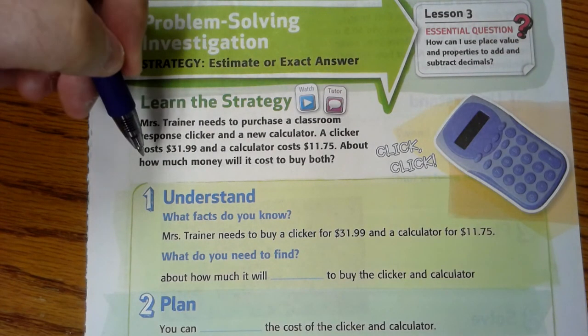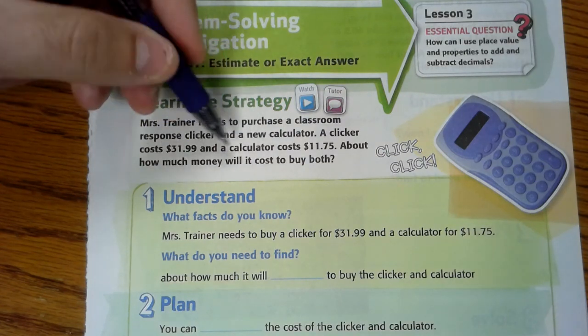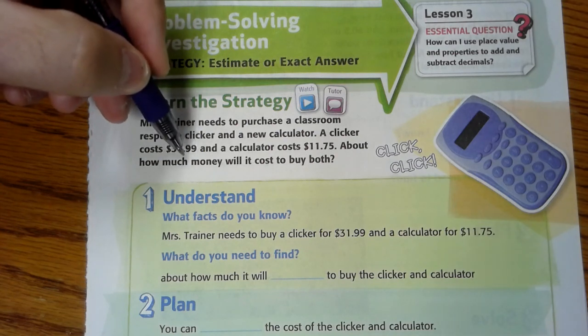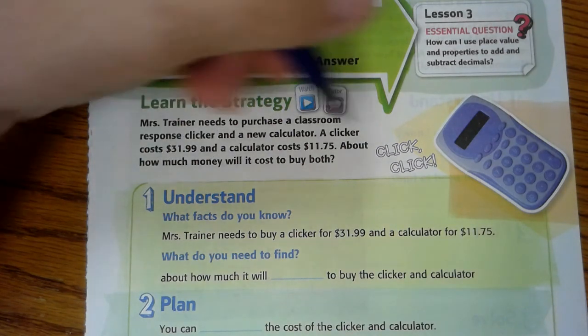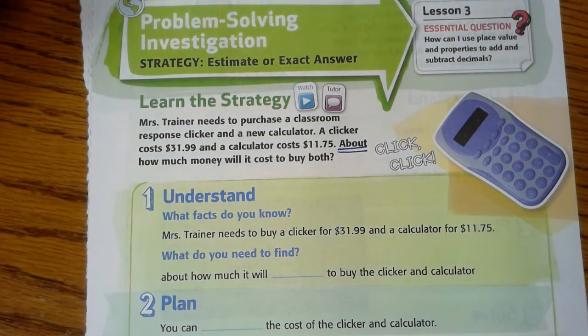Anyway, a clicker costs $31.99 and a calculator costs $11.75. Again, even I don't know what a response clicker is, but I think I know what it is. But about this is the keyword: about how much money will it cost to buy both.